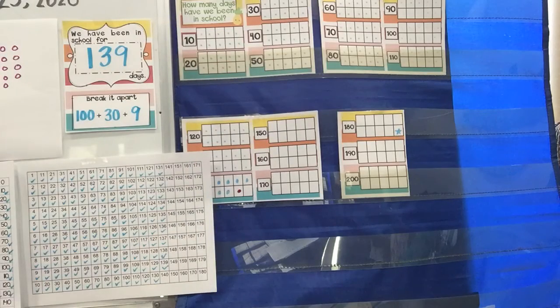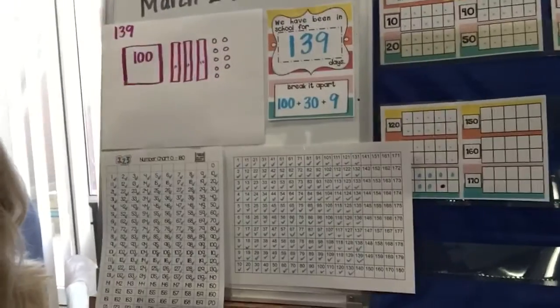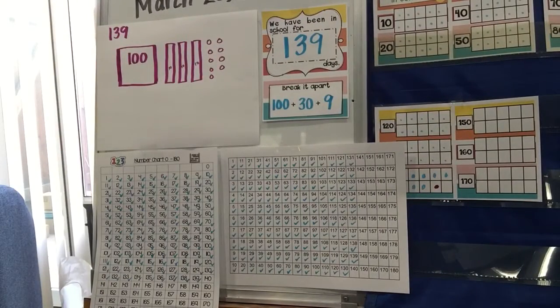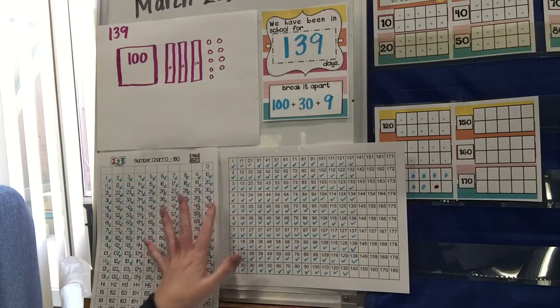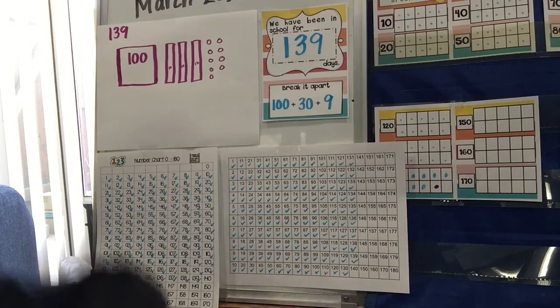So my challenge for you guys today is, are you ready for this? I'm wondering, well, a little while ago, we counted how many groups of 10 there are in 139. And so here's my challenge, and this might be tricky.